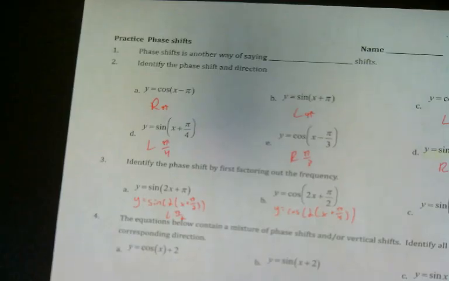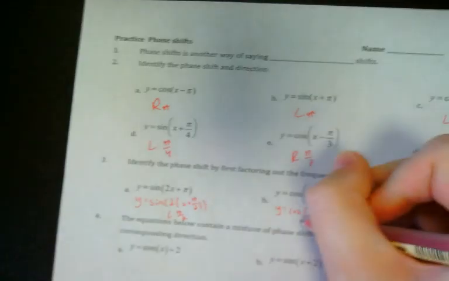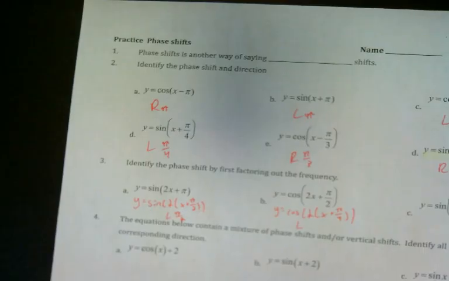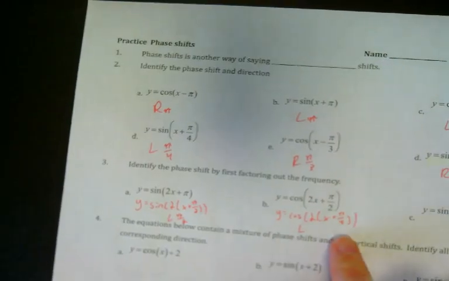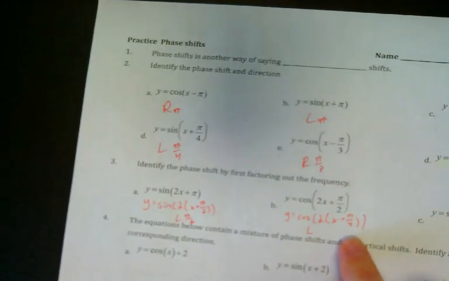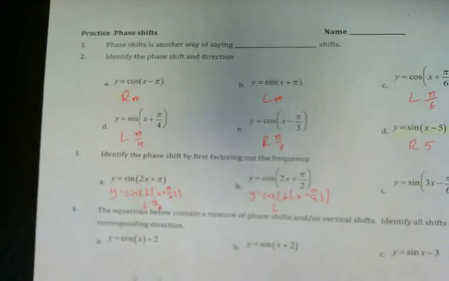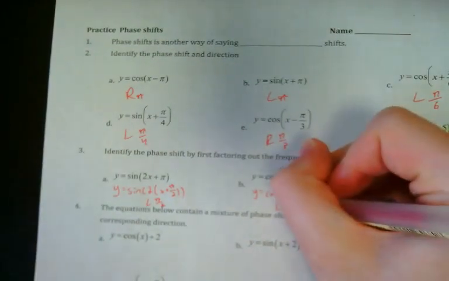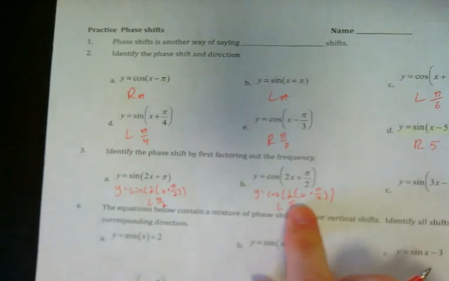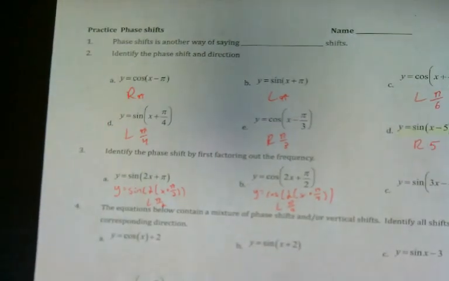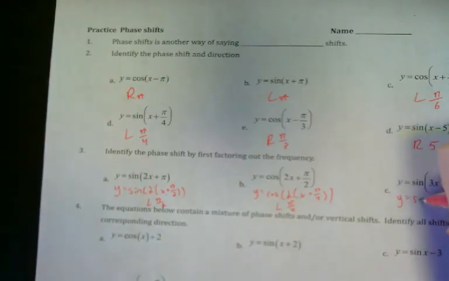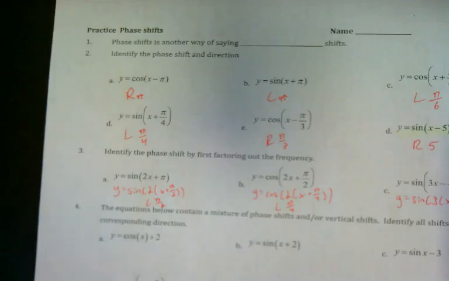Katya. For B, 3B. Just my shift. Left pi over. Close. So we got it in this new form. So now based on this new form, what is my shift? Pi over 4. We need that a 1 in front of that x inside that parentheses. Okay, Miles, you're next. What's my new function? Y equals sine 3 parentheses x minus pi over 2.